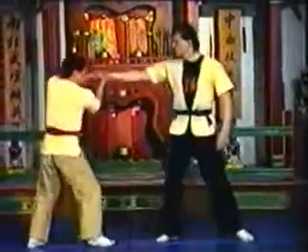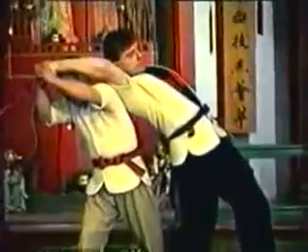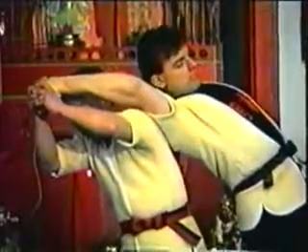Countering a side strike is essentially the same as a down strike. The degree of the twist and the placement of your shoulder adjusts to the position of your attacker.